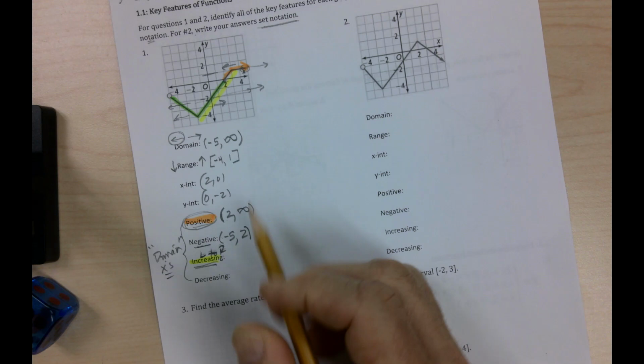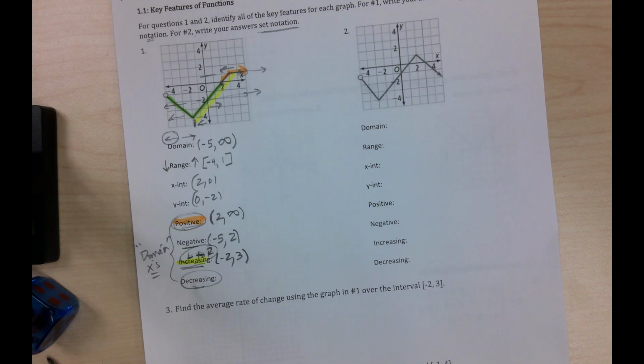So left going up. So that'd be from here. How far left is that? -2. All the way to here, which is 3. So that pink. So decreasing would be right here only.